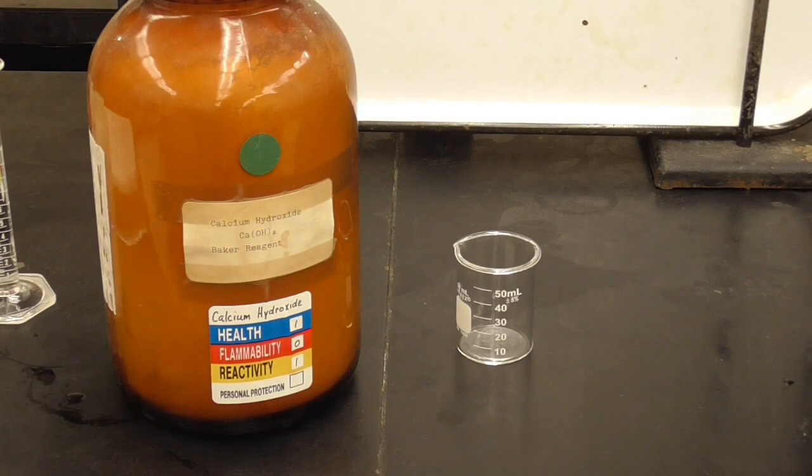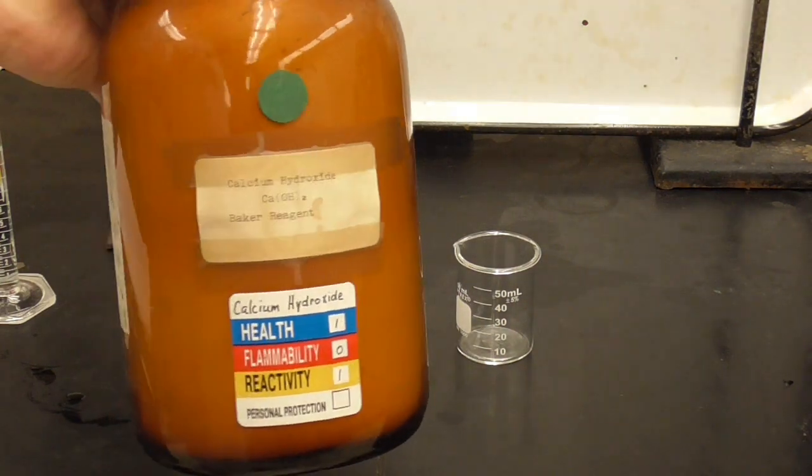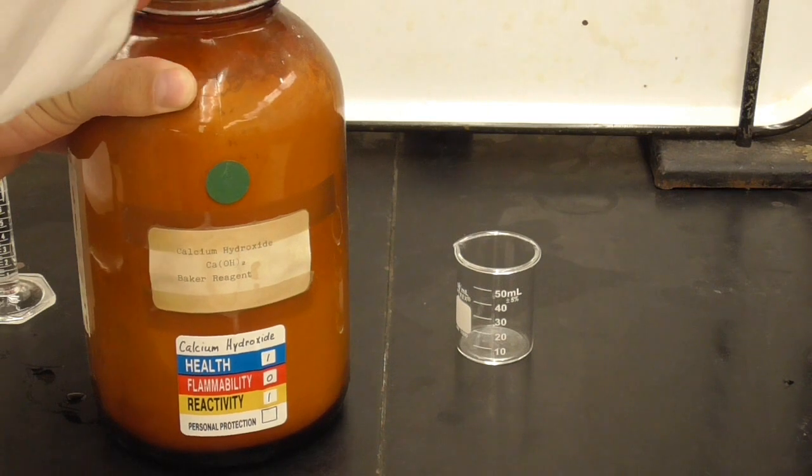Equilibrium of calcium hydroxide, solid, and its ions, calcium 2+ and hydroxide ion. So this equilibrium, we have to make it again, but this equilibrium has 2 phases. It has a solid and an aqueous phase. So first I'm going to add a little bit of the solid. I have a big jar here of calcium hydroxide, and I'm going to add some to that little beaker.